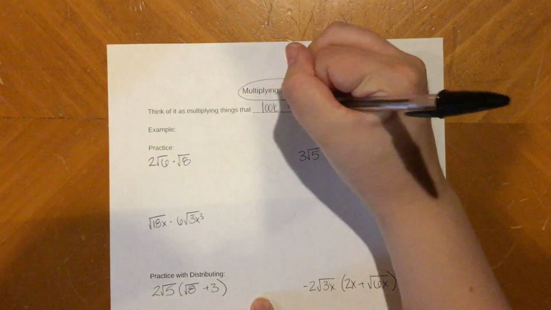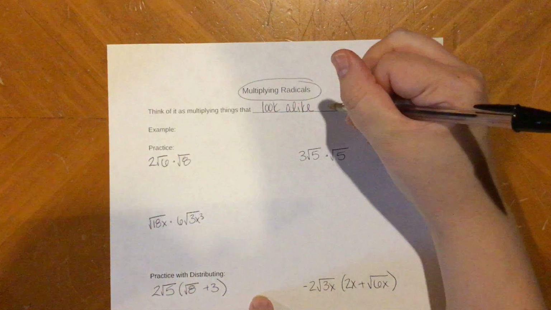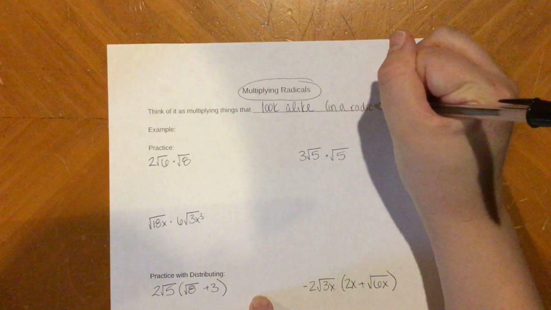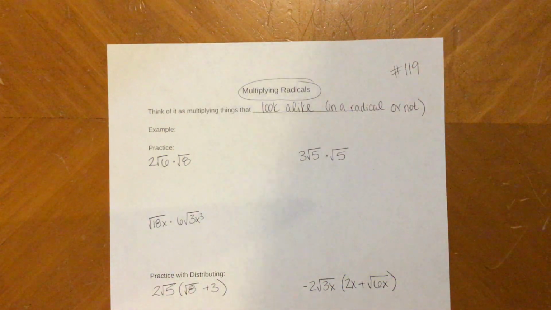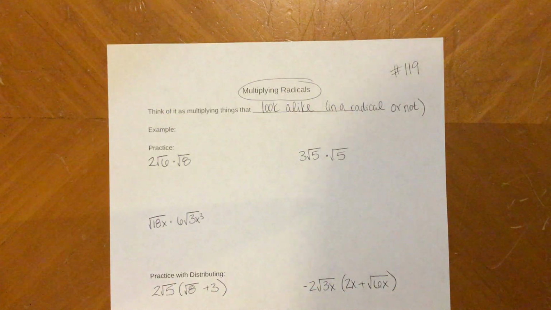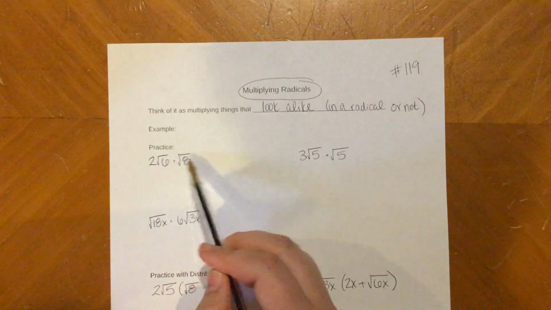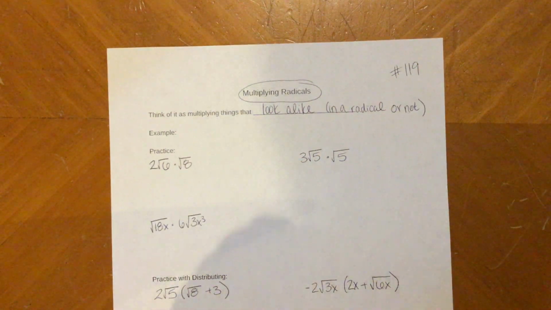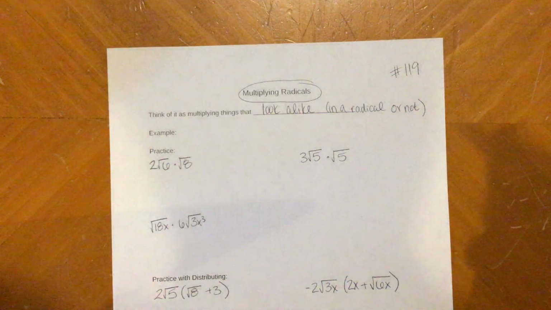With multiplying radicals, I want you to think of it as multiplying things that look alike, those like terms again, whether it's in a radical or not. Multiplying radicals actually does not involve as much multiplying as you might think, because I can only multiply things that are in a radical together or things that are not in the radical. So I'm not doing all the numbers together all the time. I'm just doing the pieces that can actually go together.